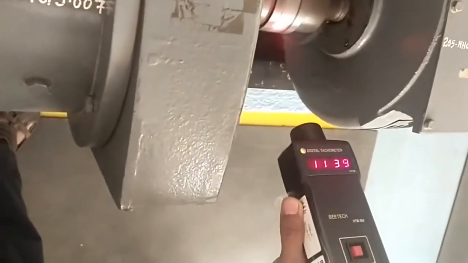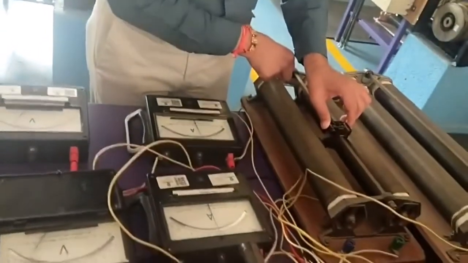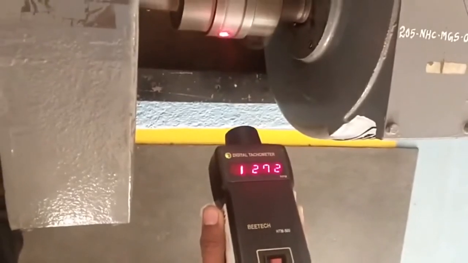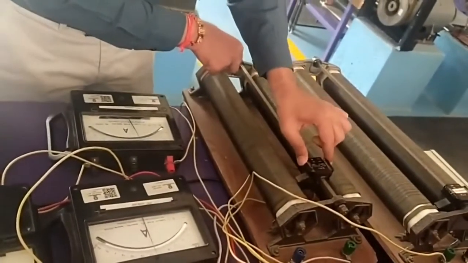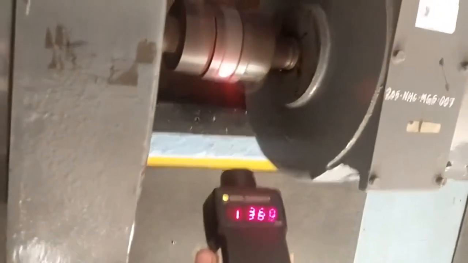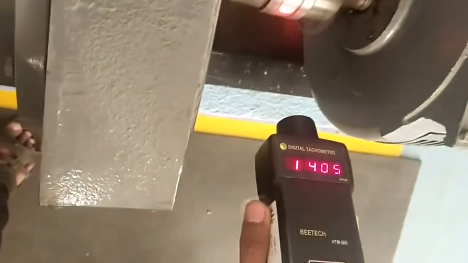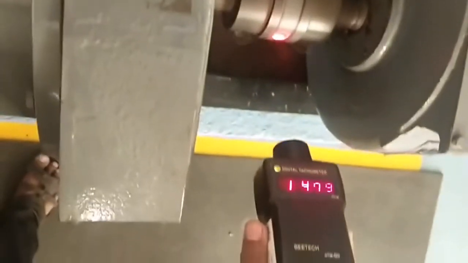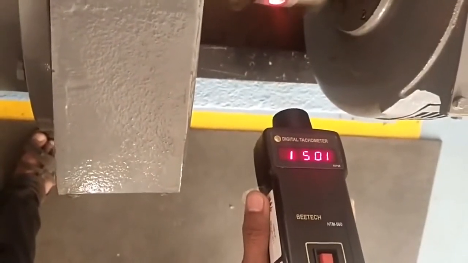The speed is increasing. Speed is increasing. So completely varying the armature rheostat, but still the speed is around 1300 only, but our rated speed is 1500. So now we are varying the field rheostat to get the rated speed. So we are varying the field rheostat, the speed is 1360. We need to vary to 1500. Once you are getting the rated speed, then first you will check the values.